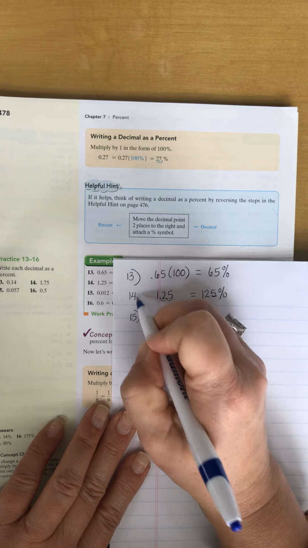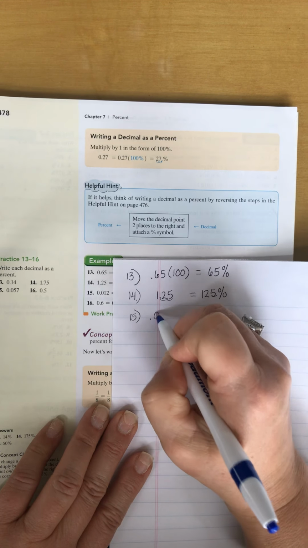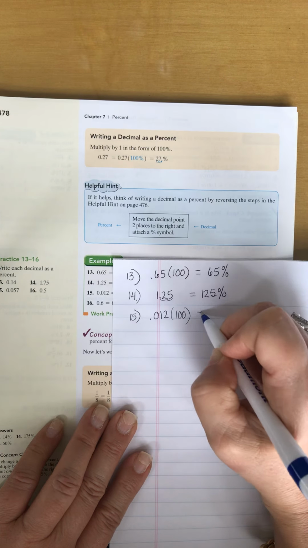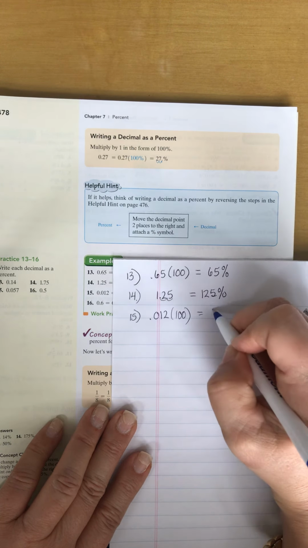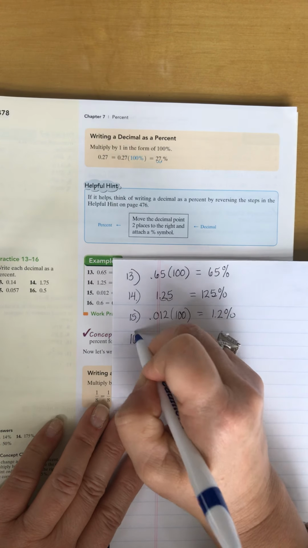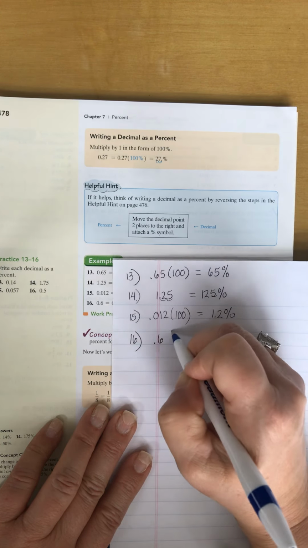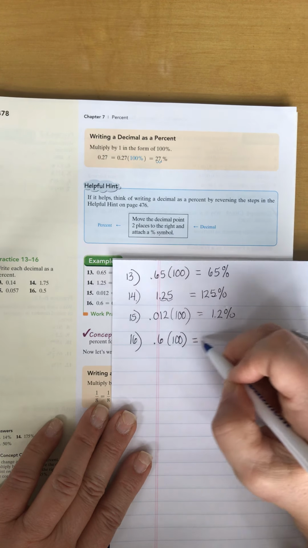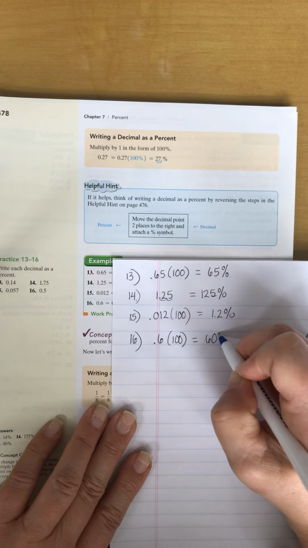Number 15, 0.012. You're going to multiply this by 100. So you're moving the decimal 2 places over. So that's 1.2%. And number 16, 0.6. Multiply this by 100 and move the decimal 2 places over. So that would be 60%.